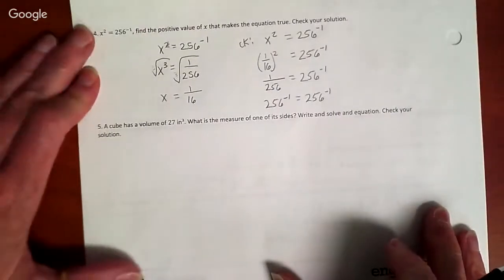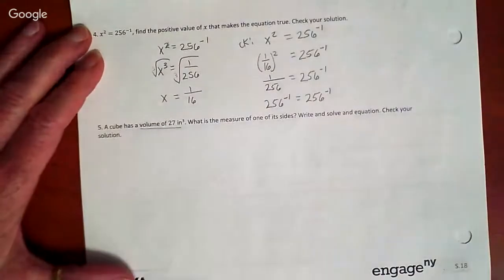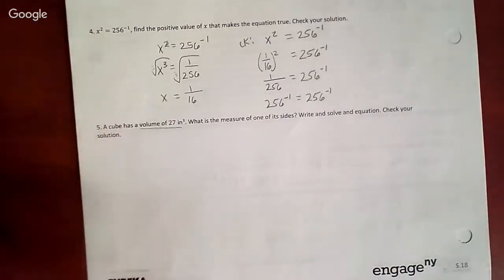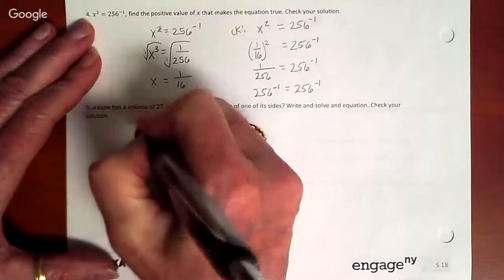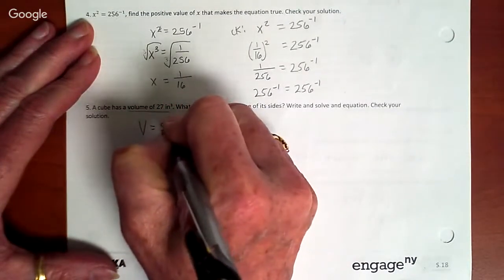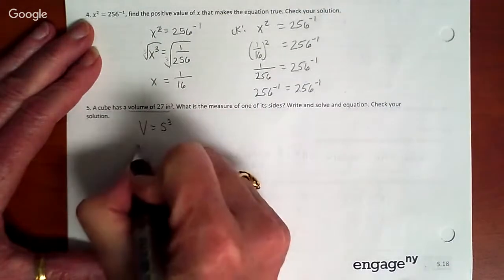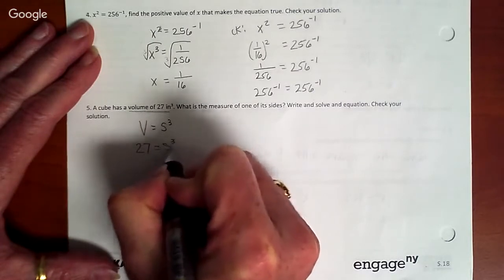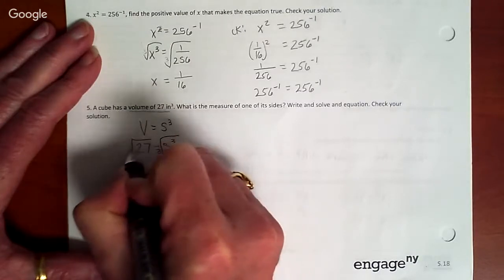Our last problem of the day is volume. So a cube has a volume of 27. Now remember, a cube is a square, but in 3 dimensions. So when you do a volume of that, you have volume equals s cubed. To solve this equation, we substitute in for V: 27 equals s cubed. And again, now we take the cube root of both sides.